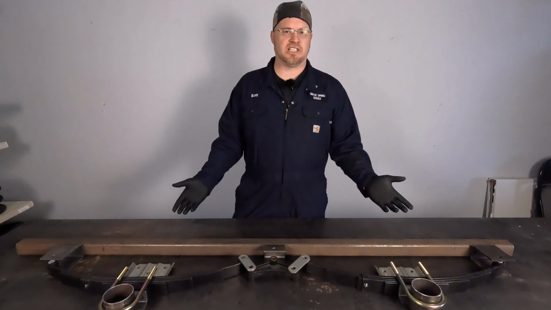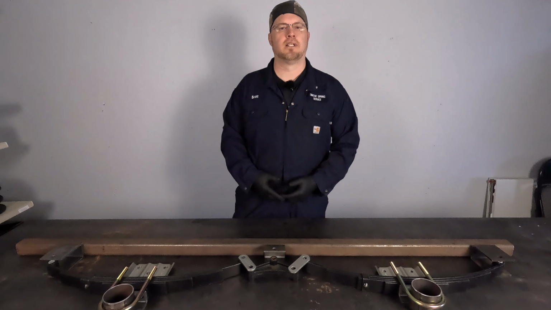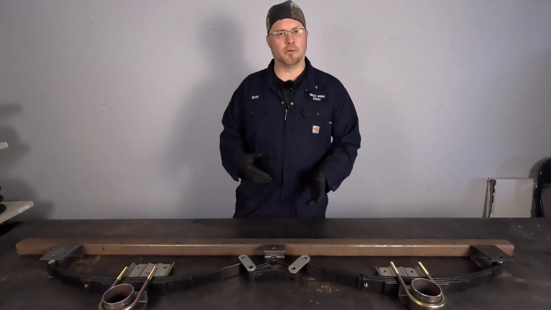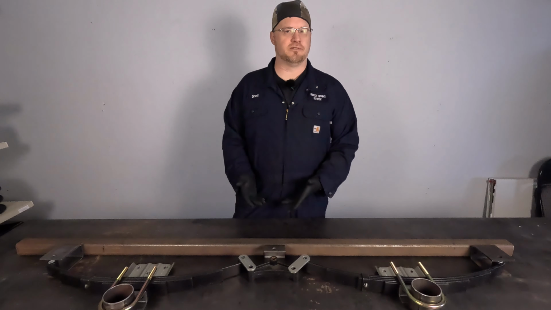So trailer suspension has changed dramatically in the last 70 years. Now, most trailers that I work on range anywhere from the 1940s and 50s all the way up till today. So I've seen a lot of different variations.